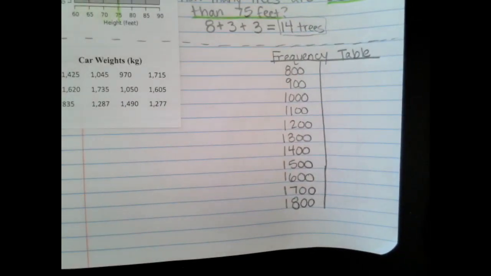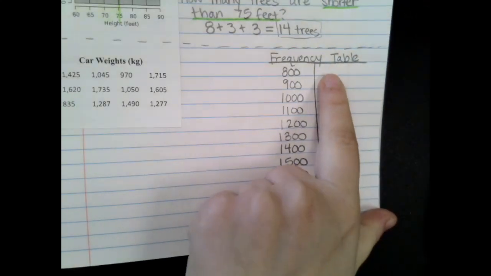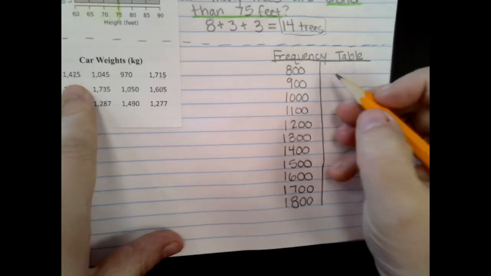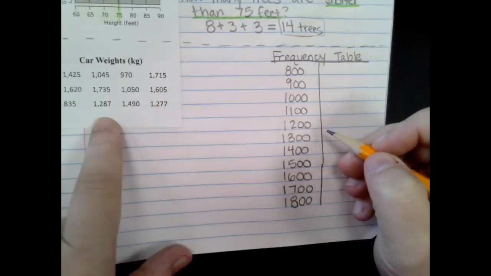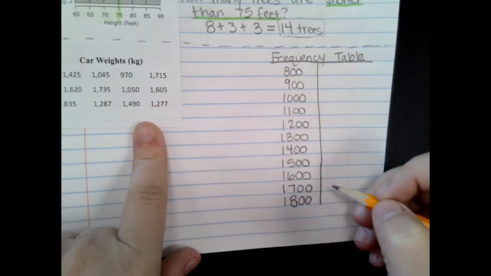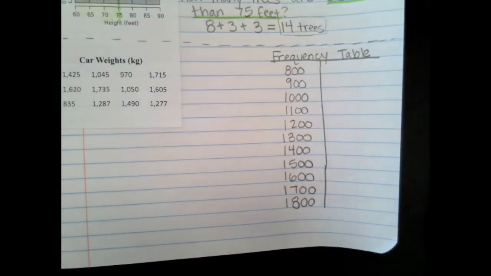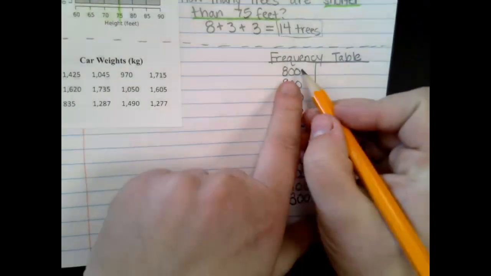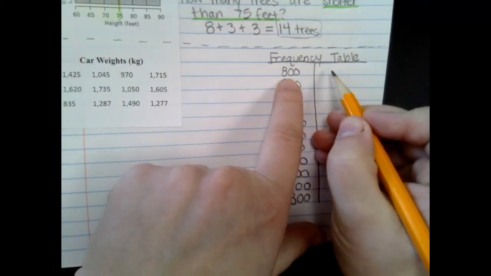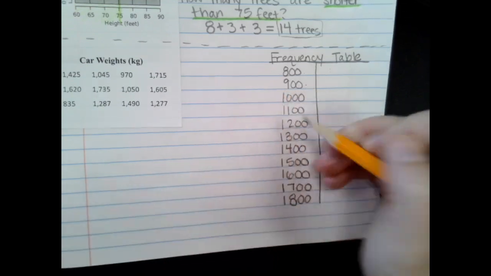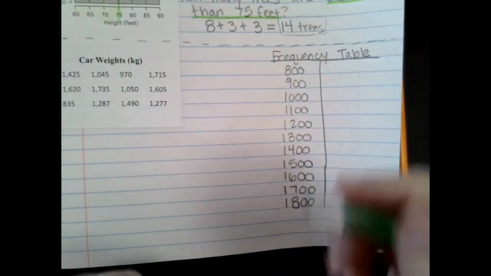When we create the frequency table, sometimes we can do tallies if that works. If you'd rather just tally how many there are going left to right, you can do that. Or you can write the number. I personally like to do the numbers because that's just easier for my brain. And next to this 800, we're really putting in the number of 800 to 900. So, again, I'm going to use colors here.